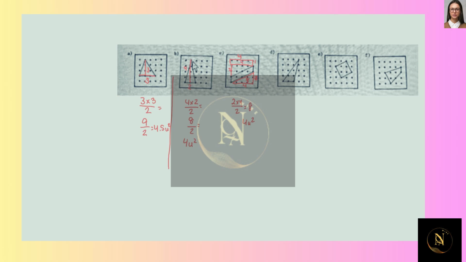And so then again, I forgot to divide this by 2, which is 4. So then 4 times 2 divided by 2 is 4 units squared. So I'm going to take each one of these, 4 plus 4 plus 4, which equals 12. And I'm going to subtract that from the total area, which is a 4 times 4, which equals 16. So 16 minus 12 equals 4 units squared is the area of that parallelogram.